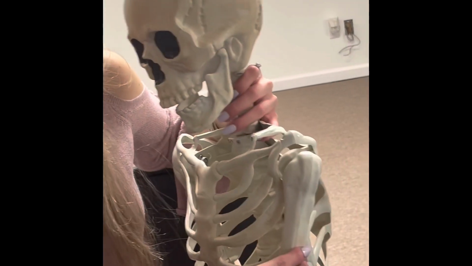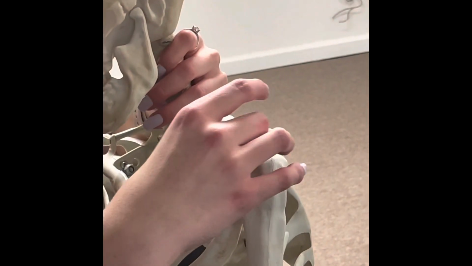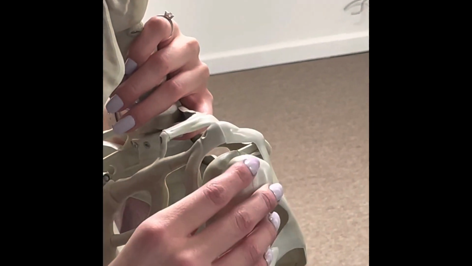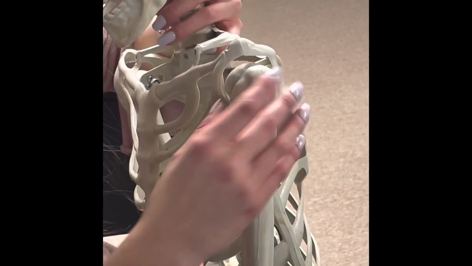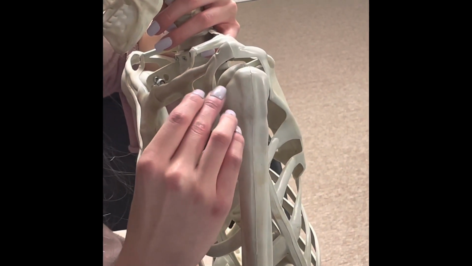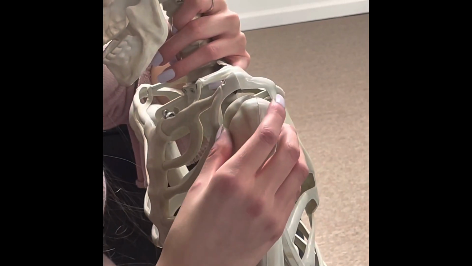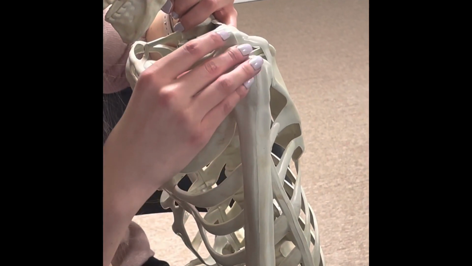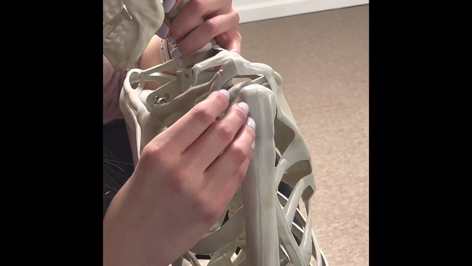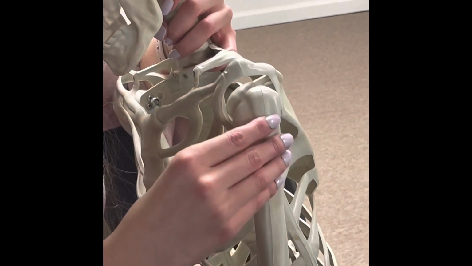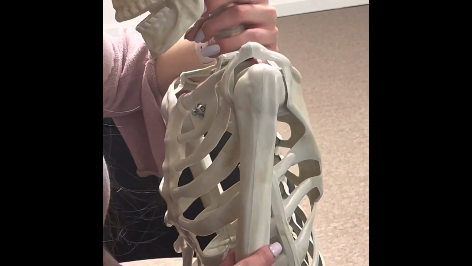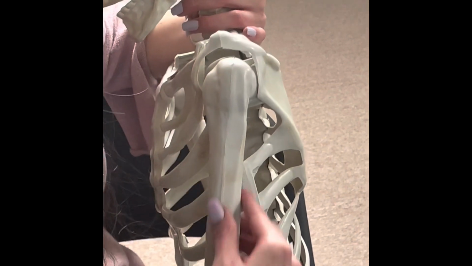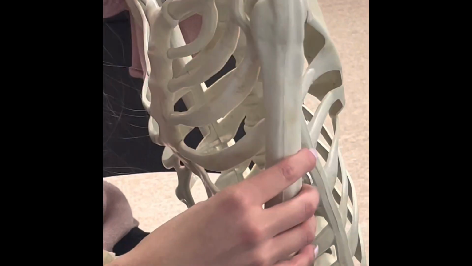So with the humerus, we have the head, the proximal head, which is just basically this, and then the distal head's down there. And we have the greater tubercle, which is the bigger bump on the head, and then the lesser tubercle is the other smaller bump. And then in between them is the intertubercular groove. And then we have the deltoid tubercle, which is down here somewhere. It's not really prominent on the skeleton.